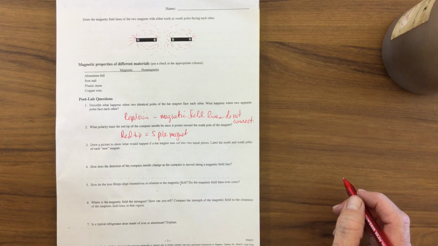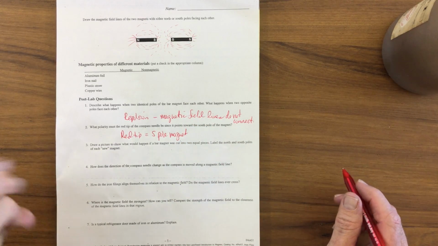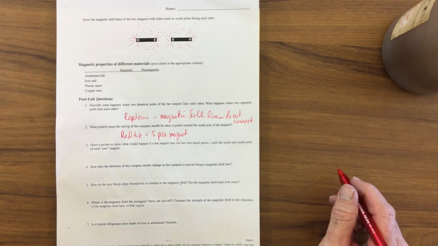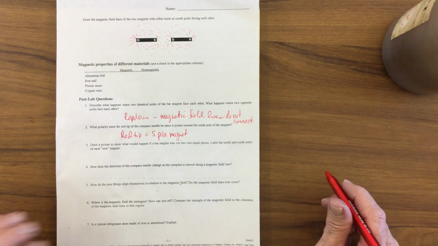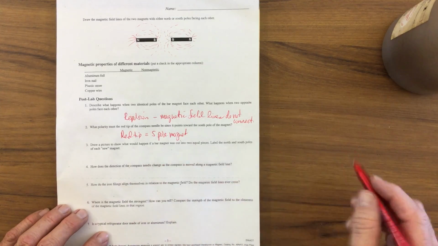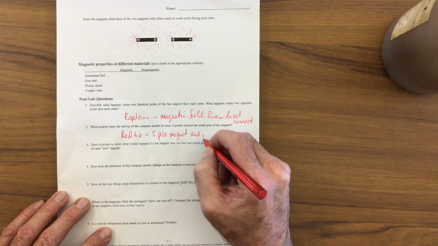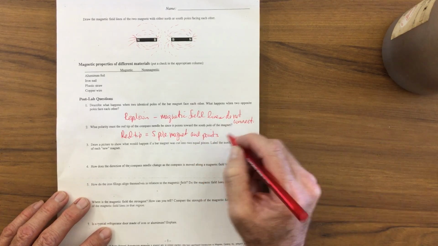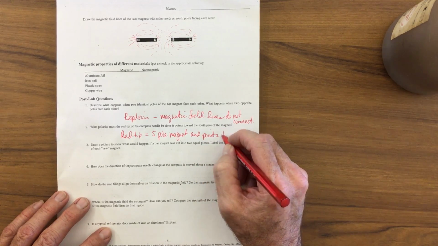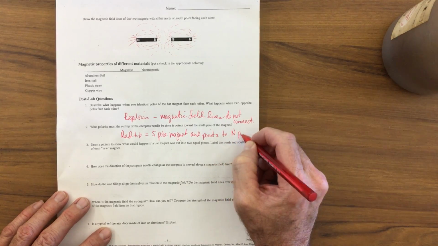That means the North Pole of the magnet actually aligns towards the South Pole, if that makes sense. I hope that makes sense. The red tip is the South Pole of the magnet and points to the North Pole.